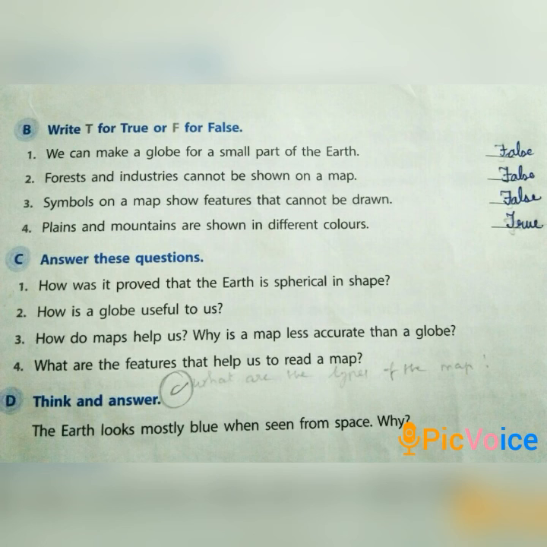Fourth question, what are the features that help us to read a map? The four features which help us to read a map are direction, scale, symbols and colors. Next one, what are the types of maps? Physical map, political map, transportation map, and so we have many types of maps. Okay, and one more question to you. Why does the earth look blue from space? Because of the presence of water bodies.